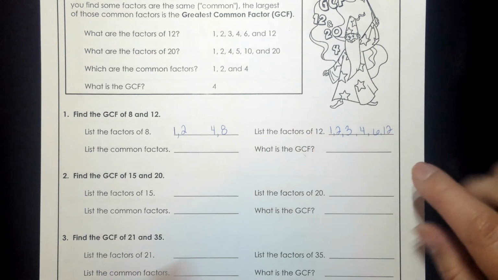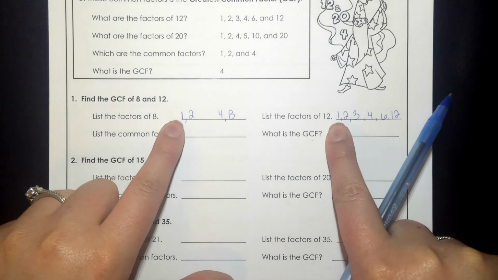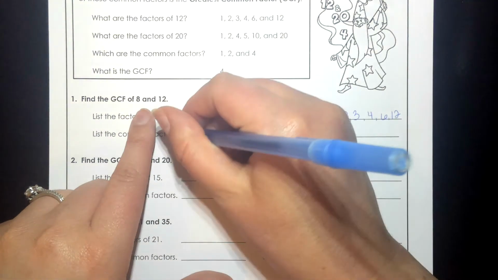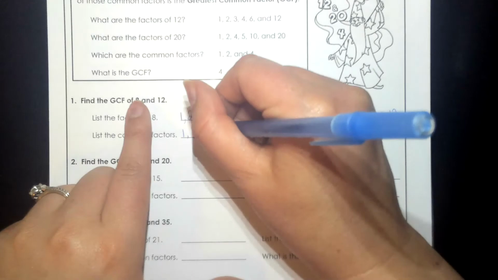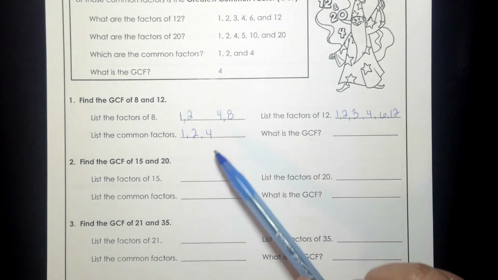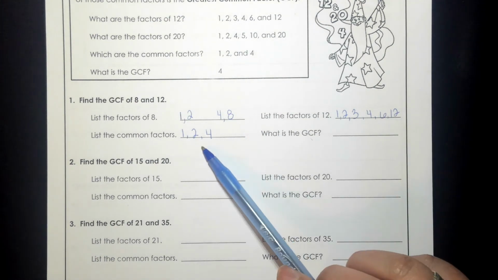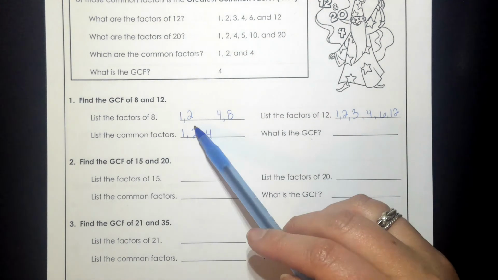Okay? So now I'm going to list the common factors. So 1 is a common factor because they both have it. 2 is a common factor because they both have a 2. They don't both have a 3, but they both have a 4. And they both don't have an 8, and they both don't have a 6 or a 12. So my common factors are 1, 2, and 4. And the greatest common factor is the biggest one of this list, and that's 4.